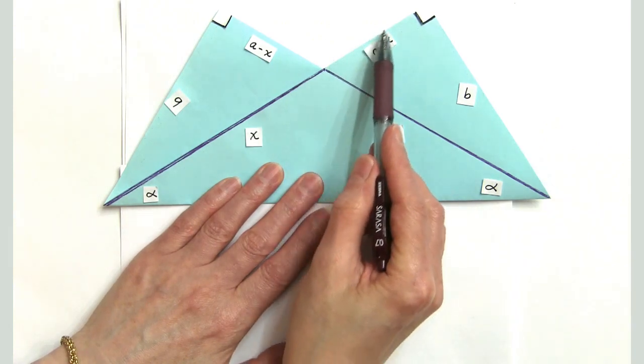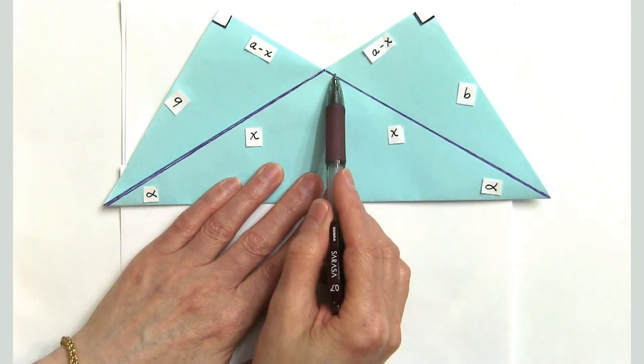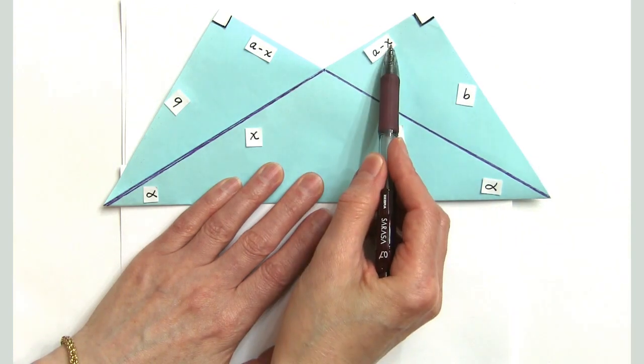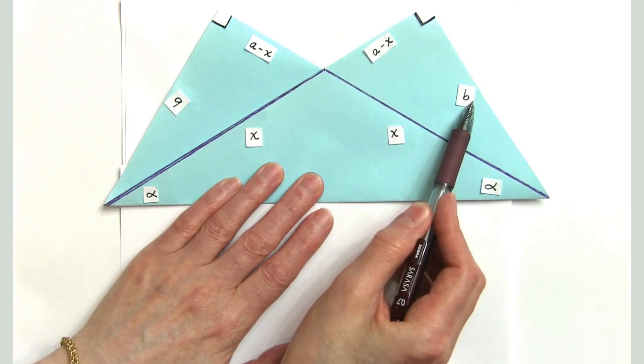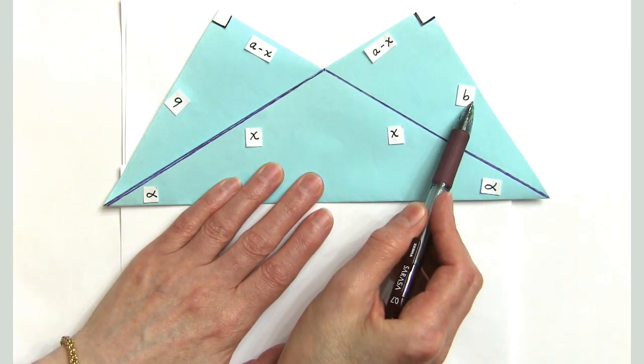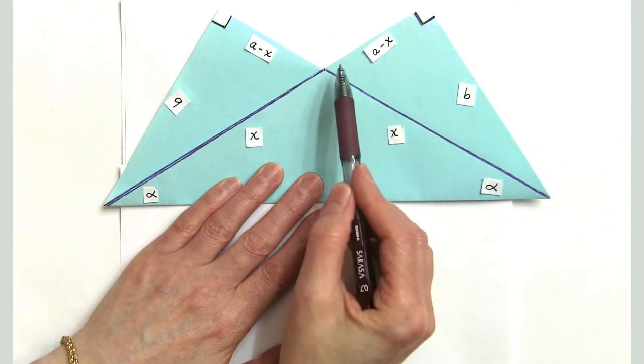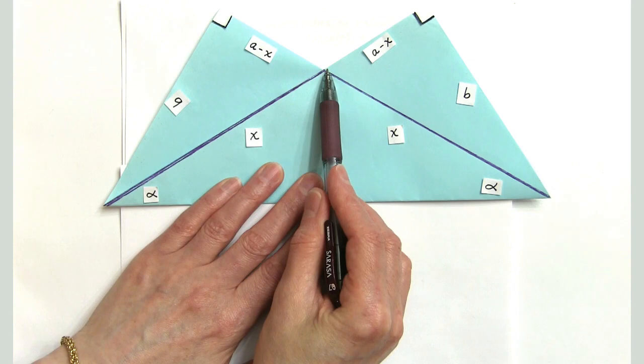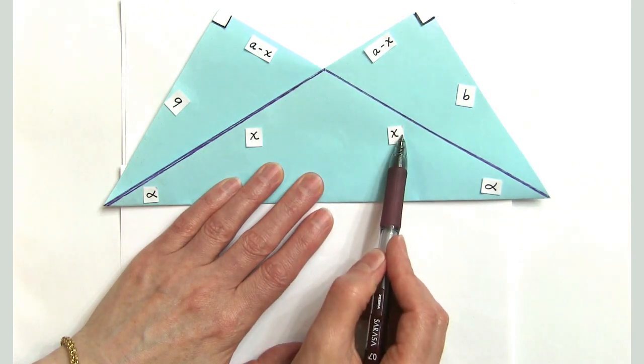Well, I noticed that in this small right triangle here, it shows how to relate the unknown quantity x to each of the two known quantities a and b. And the Pythagorean theorem will give us one equation which will contain the one unknown x, so I'll be able to solve for it.